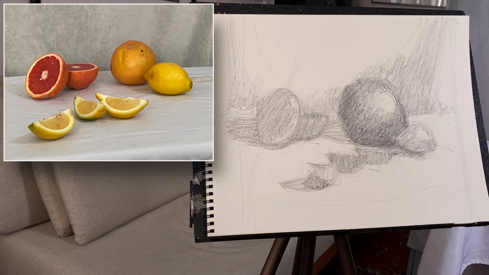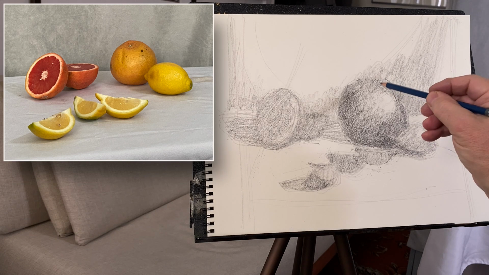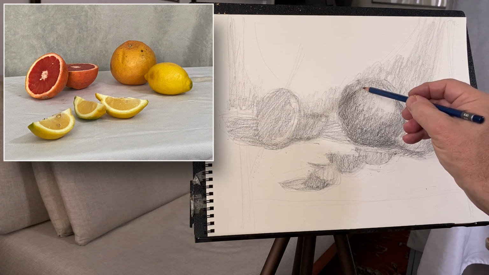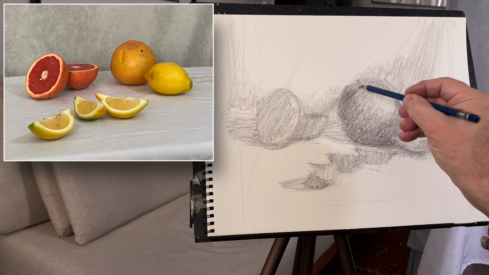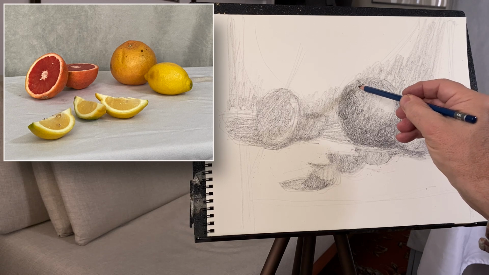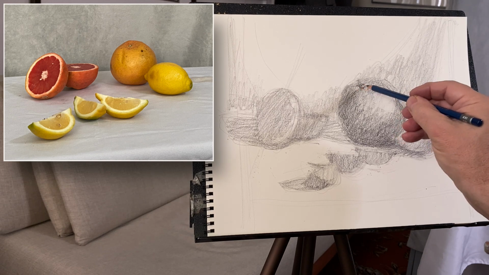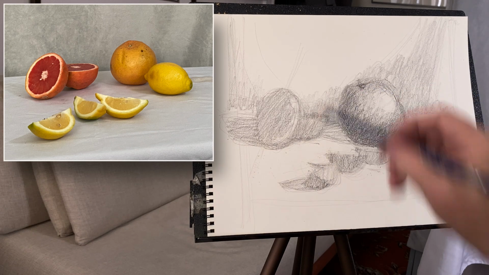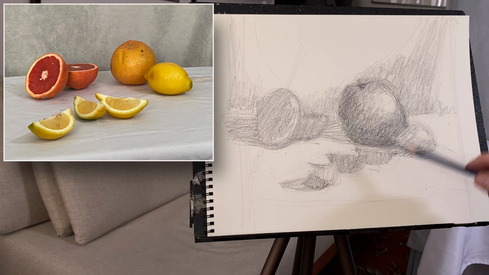I notice all the little cuts and bruises and dents. I'm avoiding those. I will do something with the navel up here. Let's just indicate it for now. We'll come back towards the end when we want to place our details. But for now, just a little idea of that navel is enough.